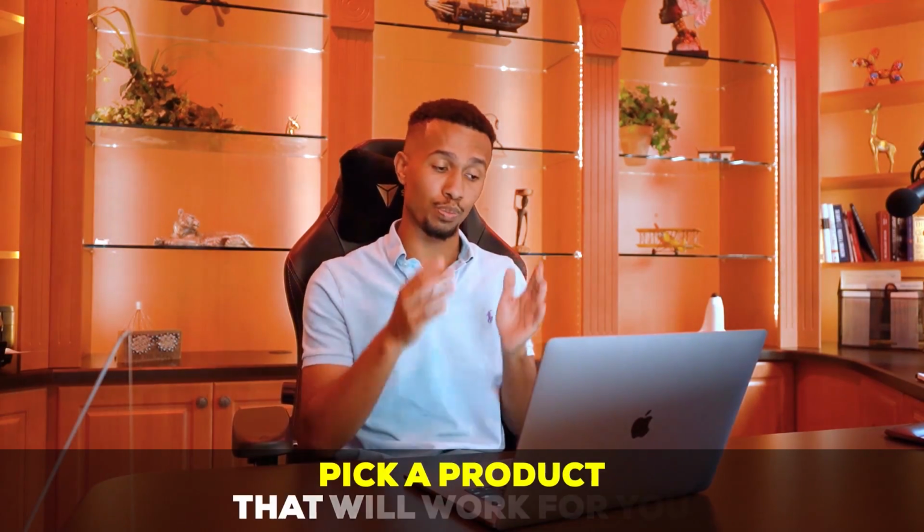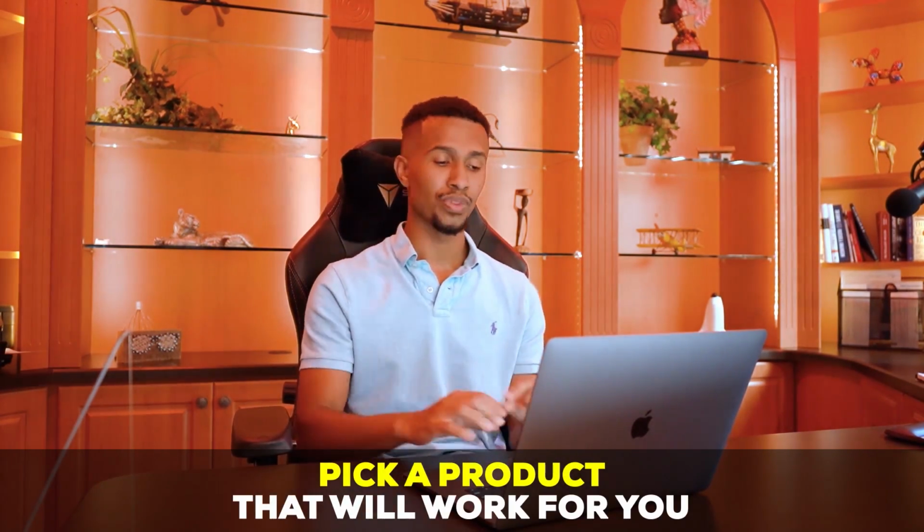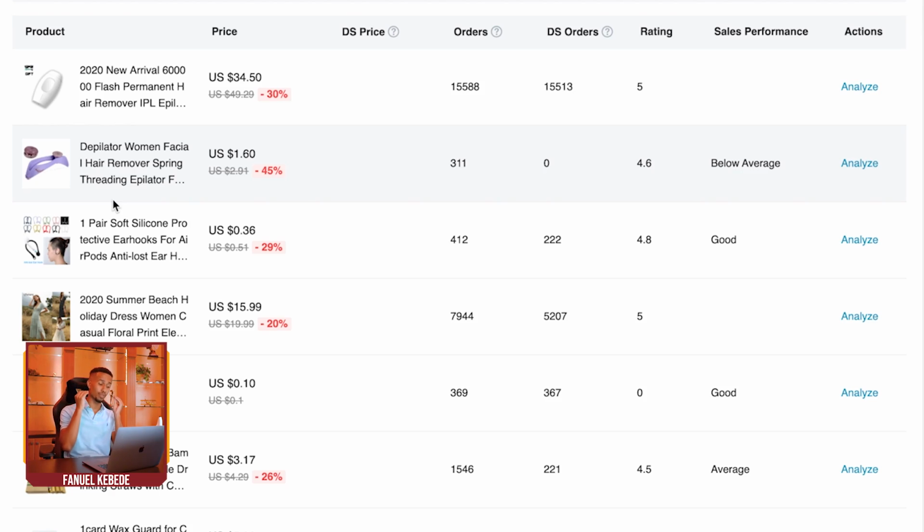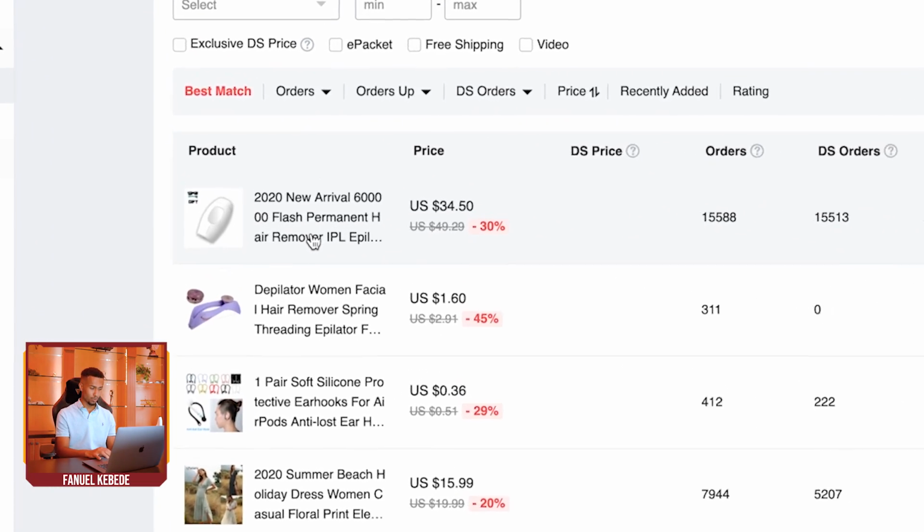Your job here is to pick out which one really works for you. Just because it's on this top list does not mean it's a great product. That's why you should be using the 6 criteria that I mentioned earlier on. Like I mentioned, it has to meet 3 of the criteria for us to move it to the next level of validating the product. So we're gonna go through this list and pick one product.